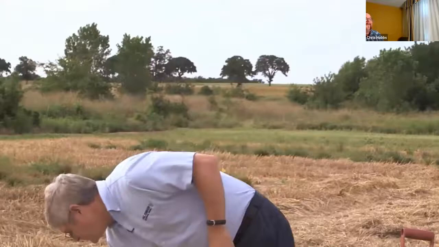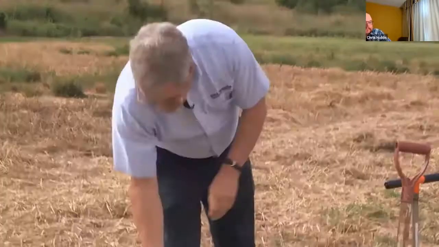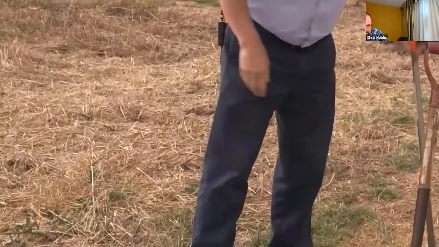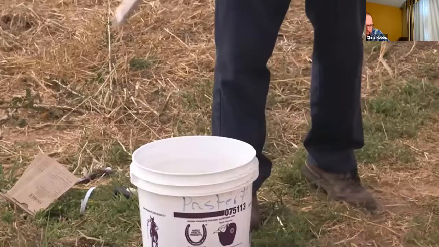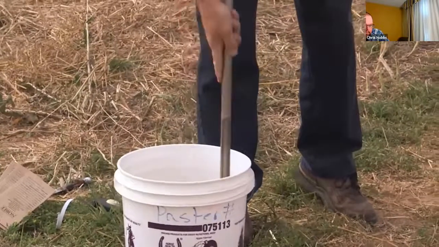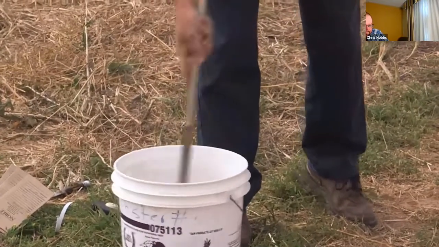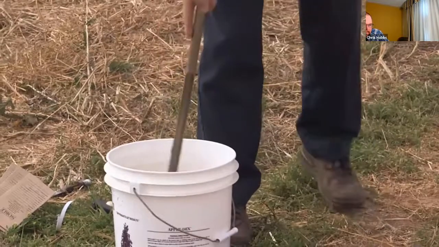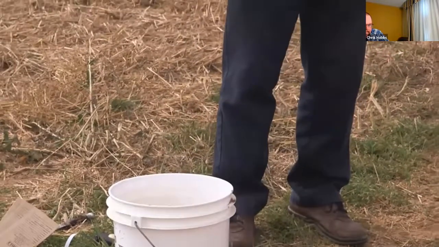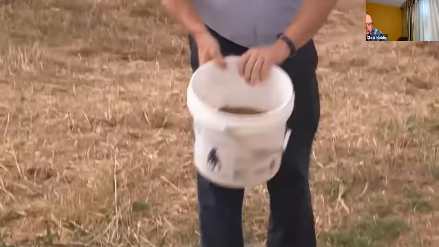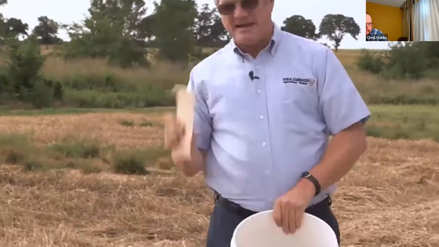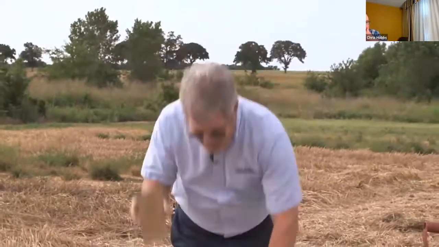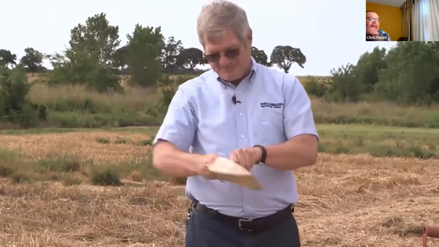Once you have gotten your 10 to 15 cores and you have soil in your bucket, then you thoroughly mix it with either your soil probe or a stick or whatever you wish. You mix it up good. And unless you like paying a lot of money for postage, you don't want to mail all of this. We need about a pint in the lab. So you use a container that will hold about a pint of soil.